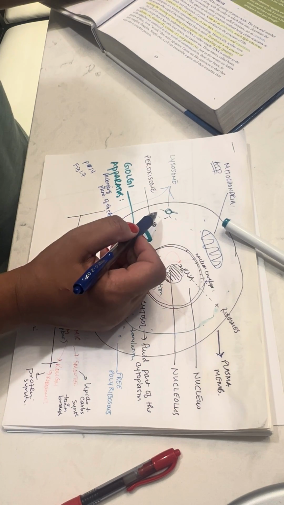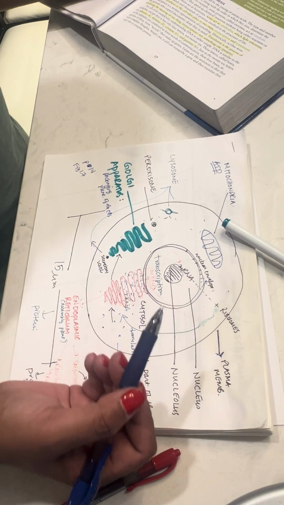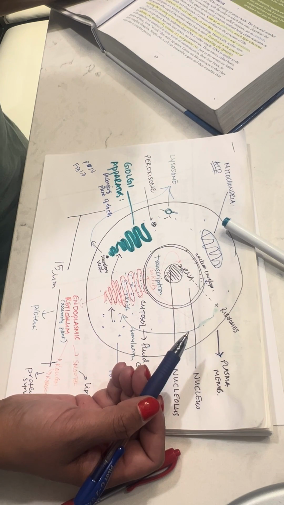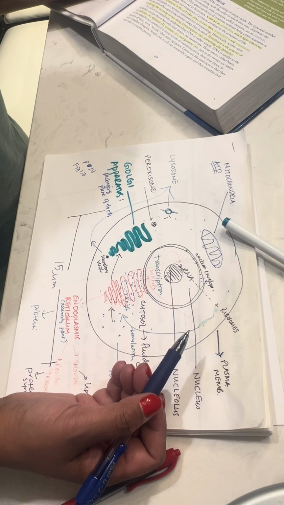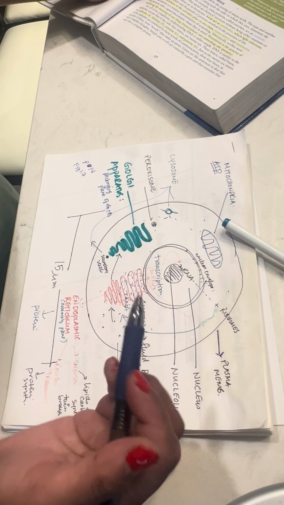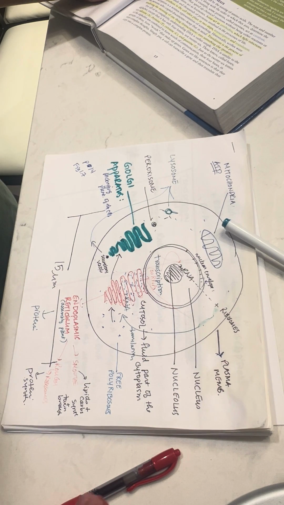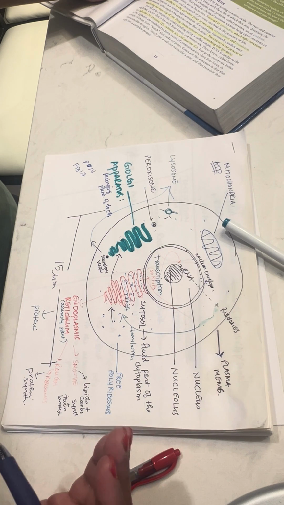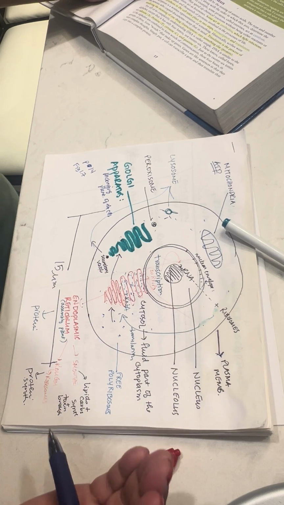Now, for a lysosome to do its job, it needs something called enzymes. So what does an enzyme do? An enzyme breaks down a substance to make it less dangerous. Sometimes it breaks down substances and makes them more dangerous.